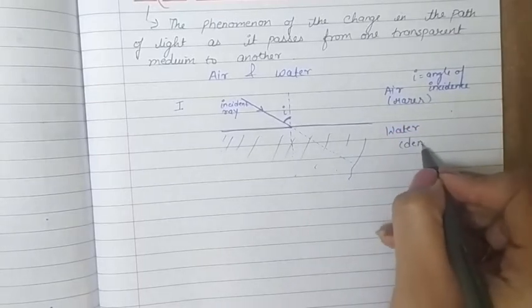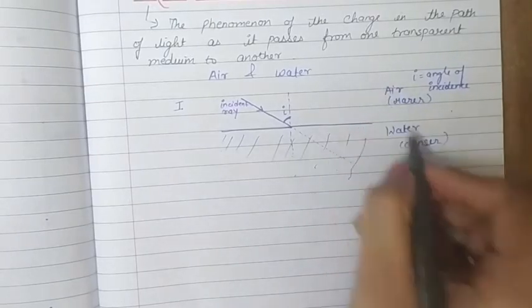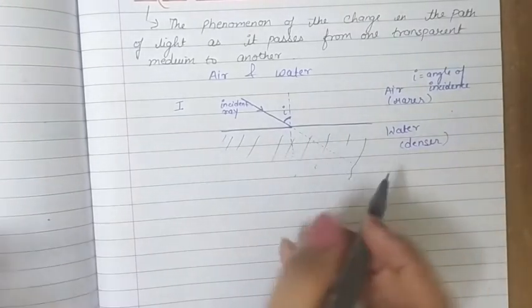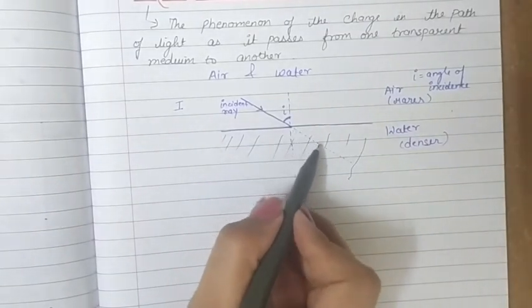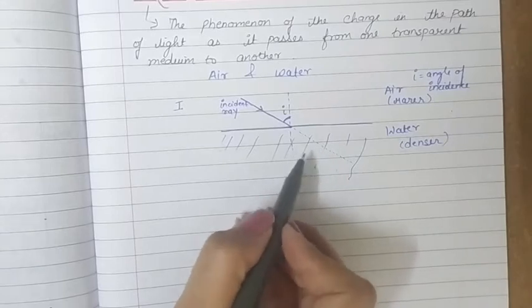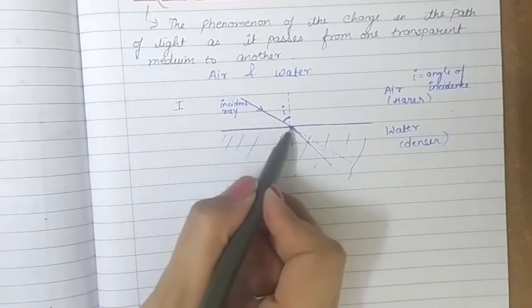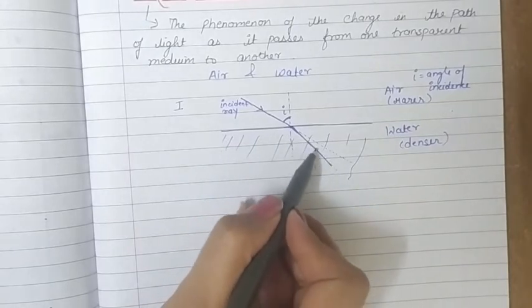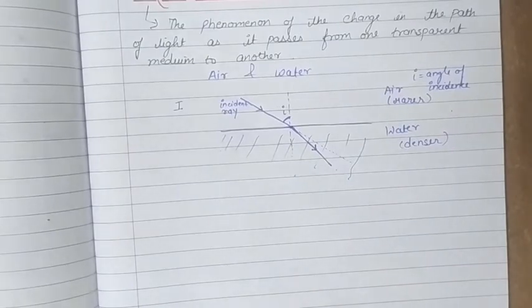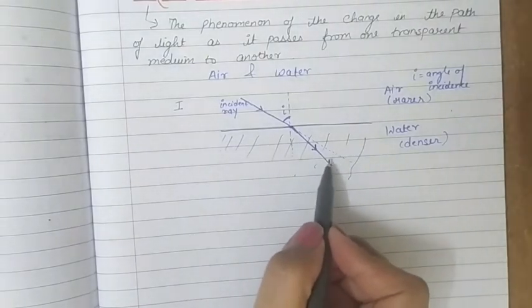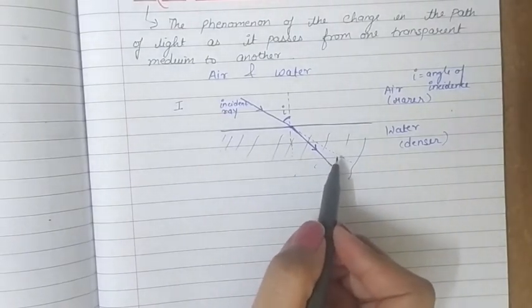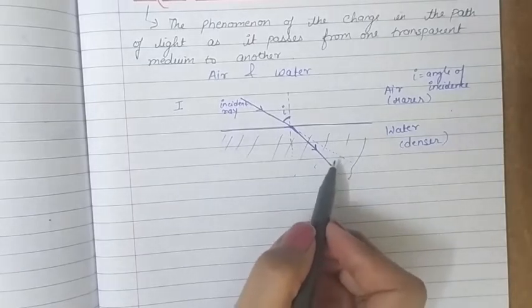Water is denser in comparison to air, so light will bend towards the normal. Towards the normal means if this is the initial direction, then it will come towards the normal, so it will be like this. This is the change of path of light or the bending of light, which is known as refraction.